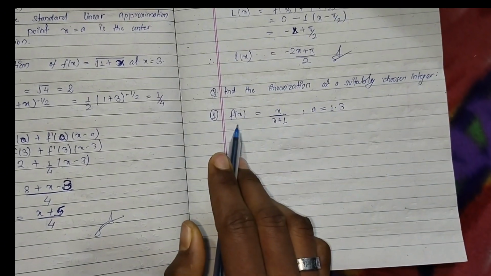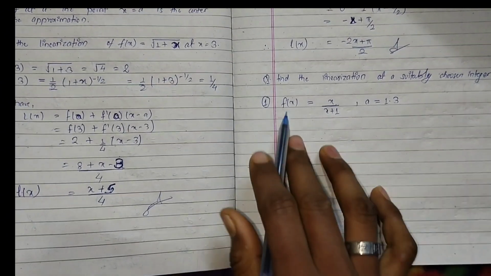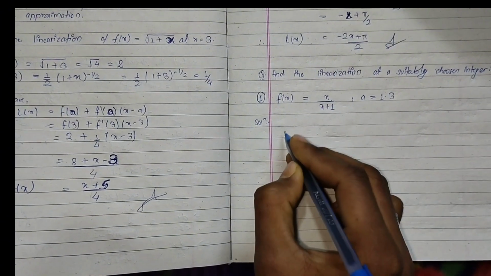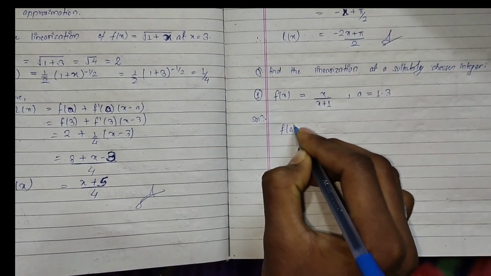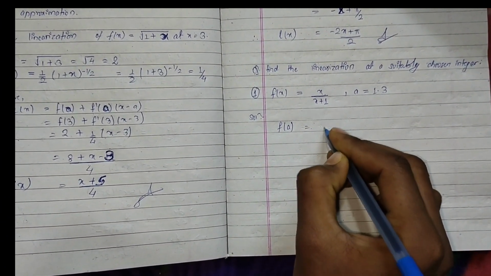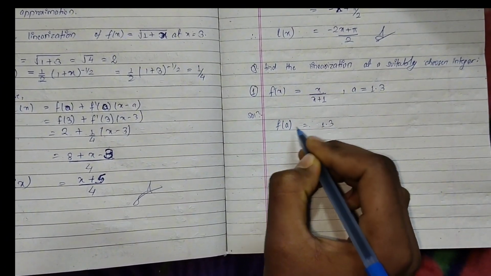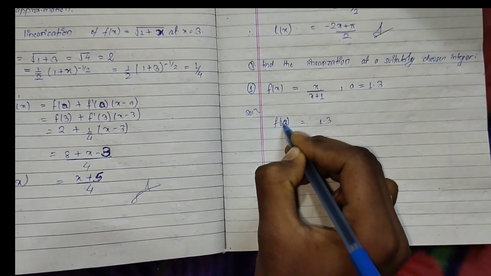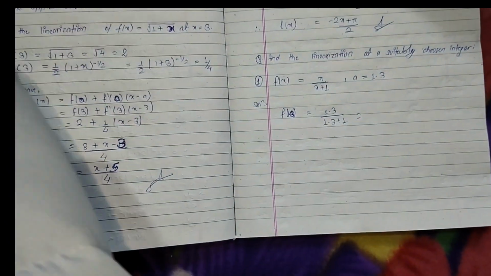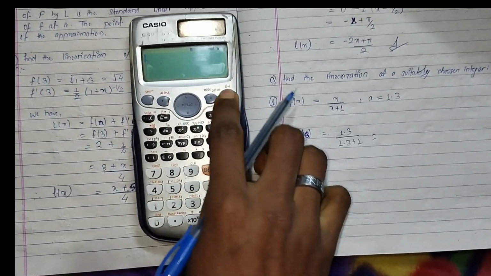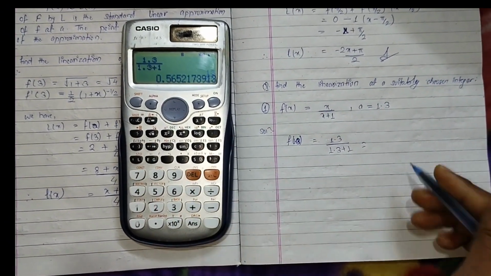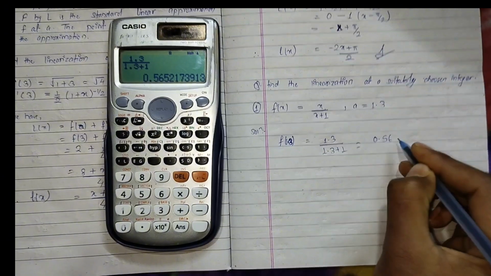So let's start the next problem. So we have the function, this. So solution, given function is this. So we have the function at a. What we have is, put the value of a, 1.3. So putting the value 1.3 we will get 1.3 divided by 1.3 plus 1, so we will get 0.56.